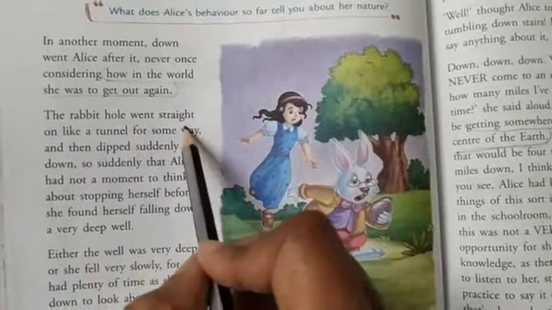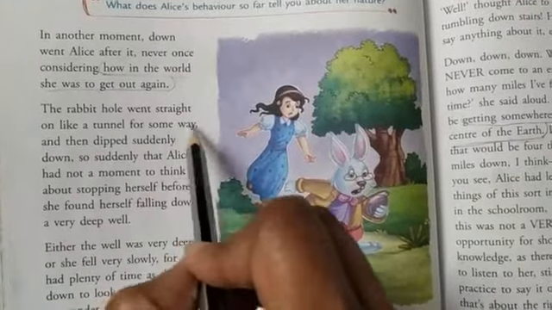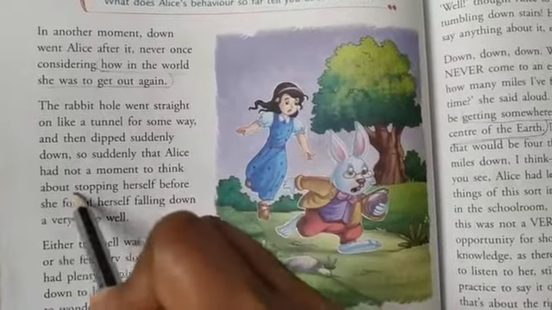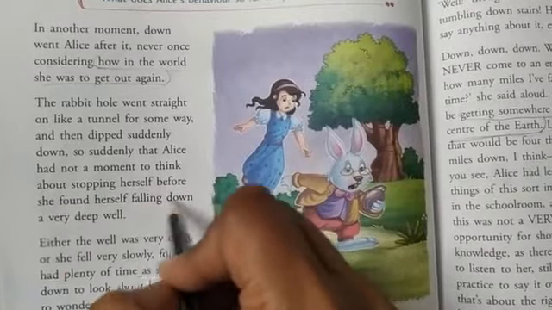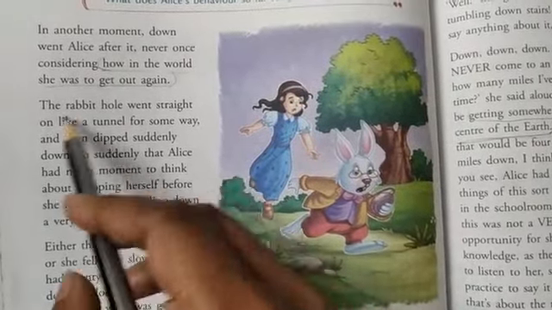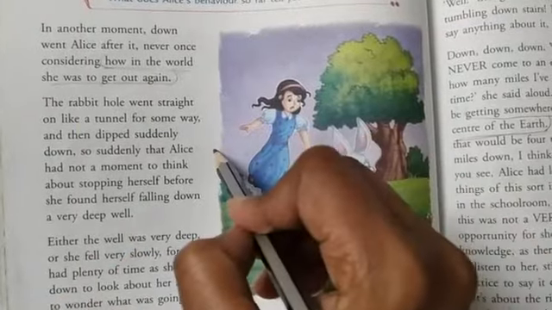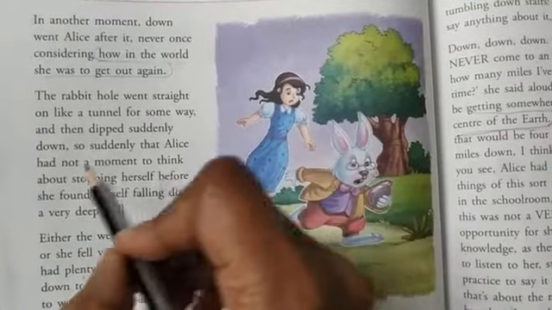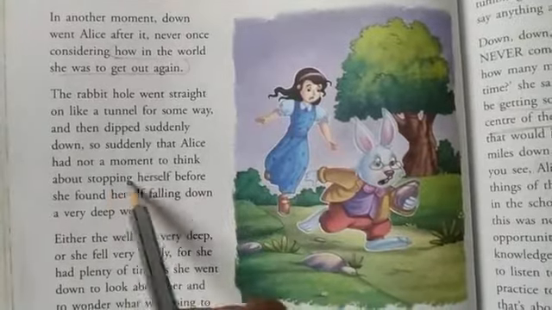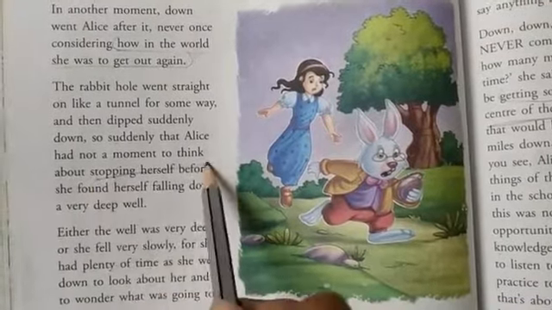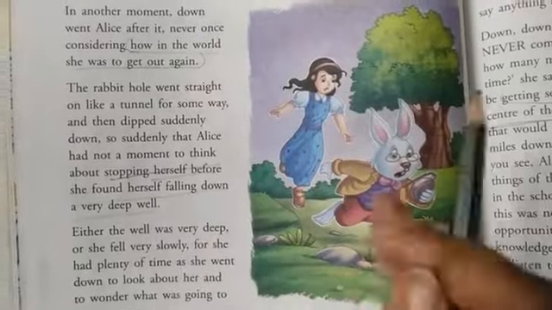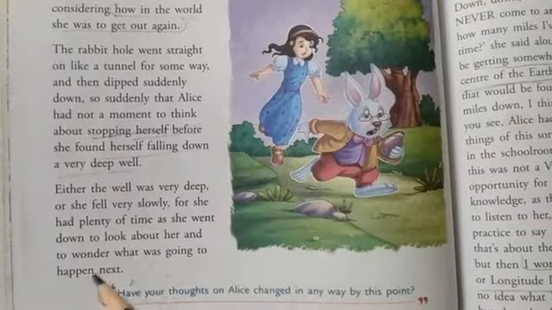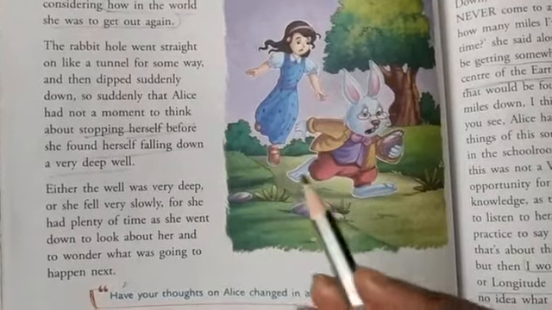The rabbit hole went straight on like a tunnel for some way and then dipped suddenly down. So suddenly that Alice had not a moment to think about stopping herself before she found herself falling down a very deep well. So what happened? The hole was as straight as a tunnel and it was very deep. While Alice was falling down in that hole, she didn't think about how she was going to stop herself from falling. She was falling straight into that hole without thinking about how she was going to come out of it or where she was going to go.